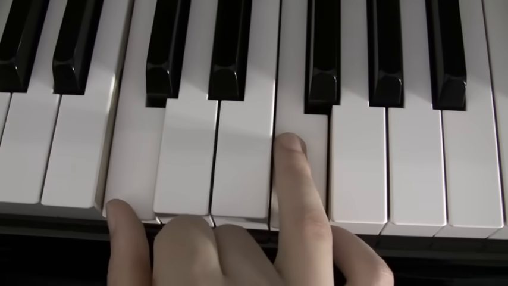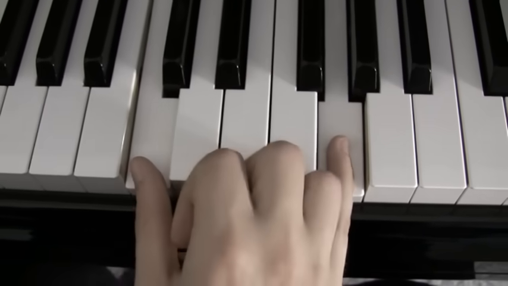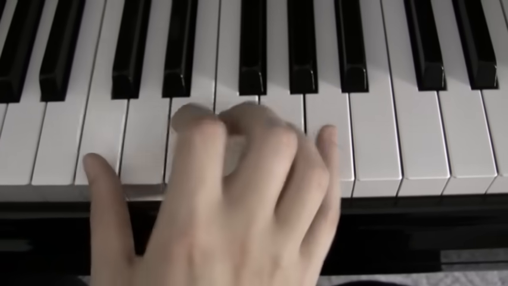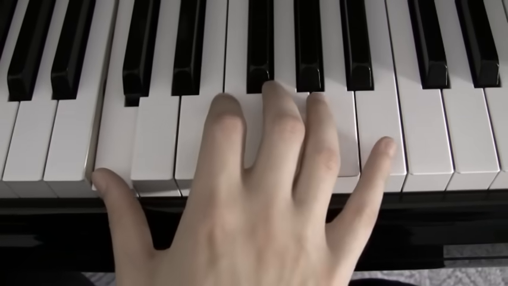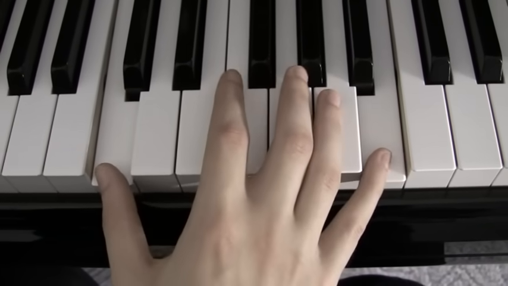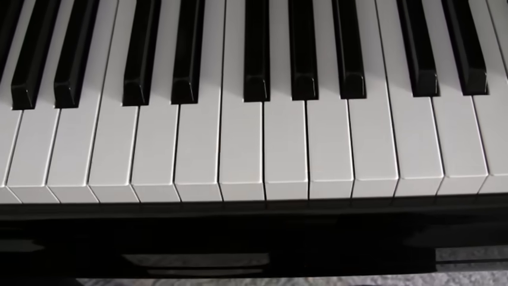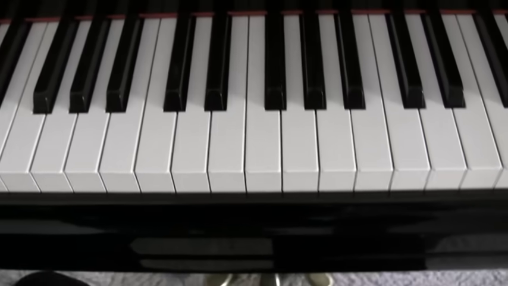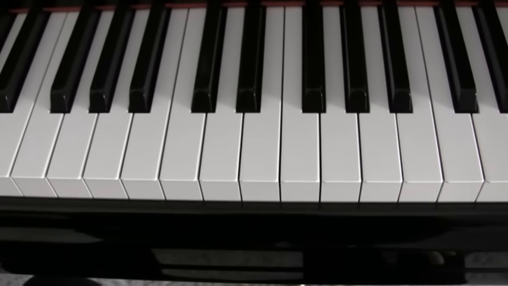There's 2 notes in between. Okay, and then up from here to here, that's a 5th. And then here to here, that's a 6th. This is a 7th. And this is an 8th. Perfect 8th. Ta-da! So that is intervals. That's a very basic concept of them.